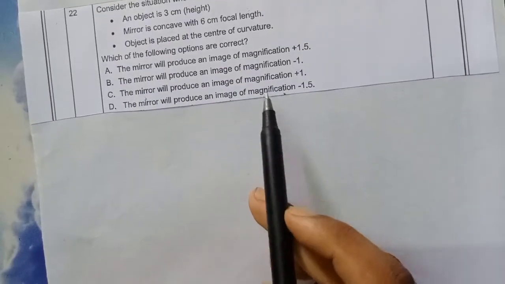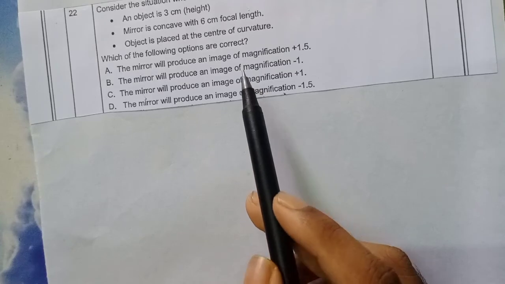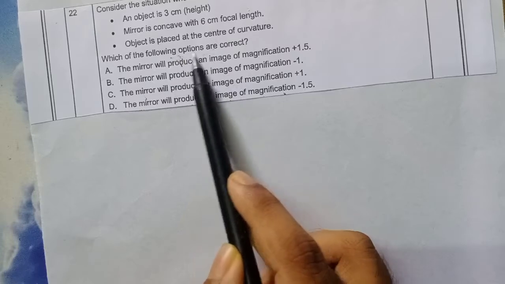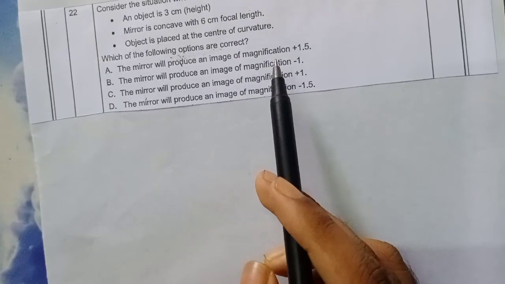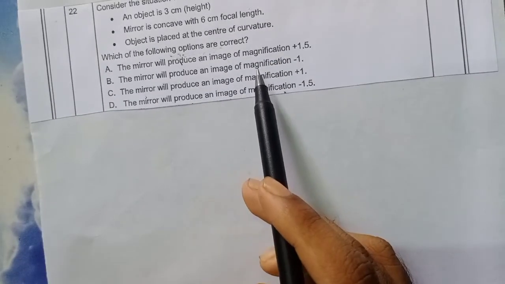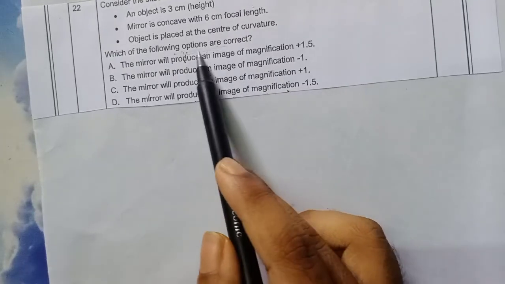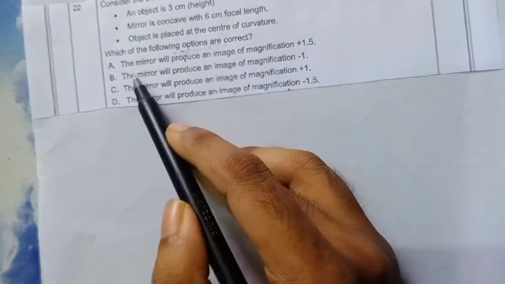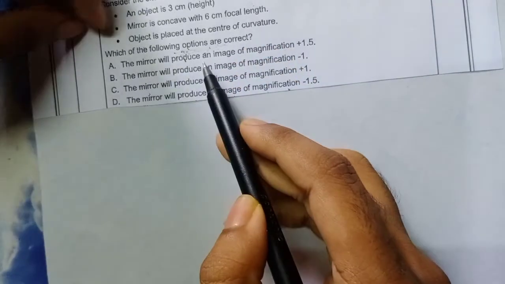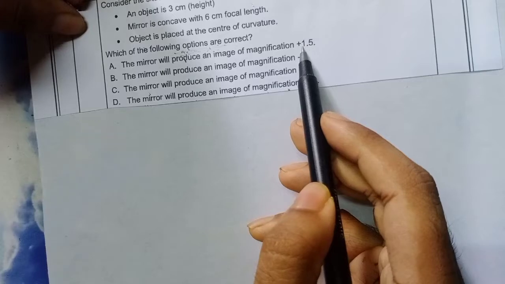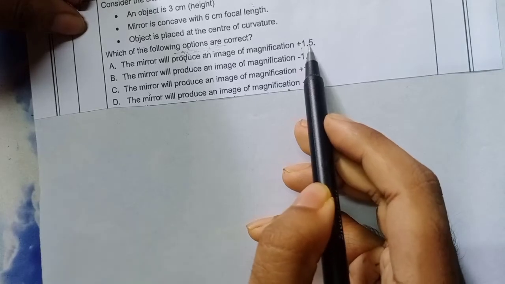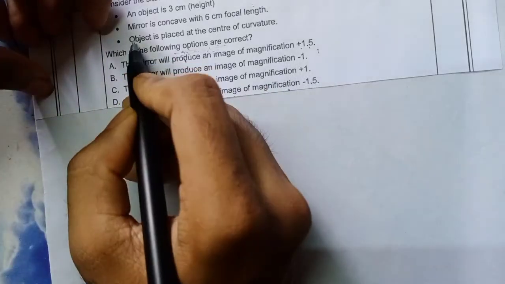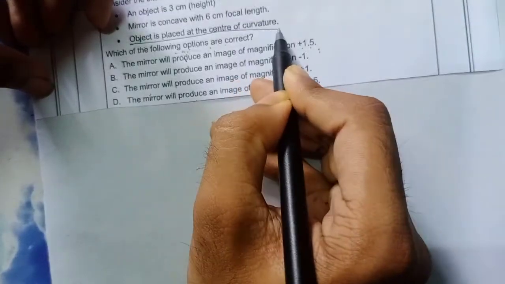Okay, so we have to find the correct option. Which of the following options are correct? More than one option may be possible. So option number 1, let's see. The mirror will produce an image of magnification plus 1.5. Now here you can see the object is placed at the center of curvature.